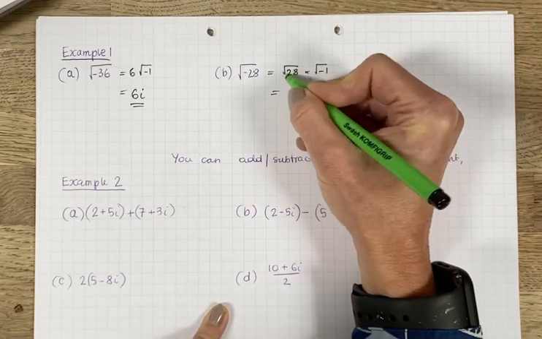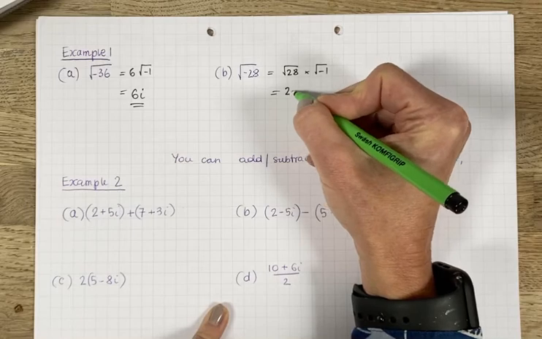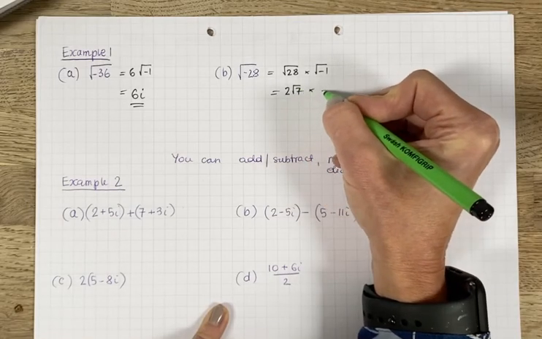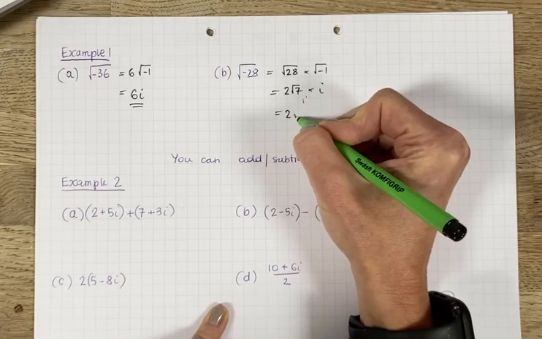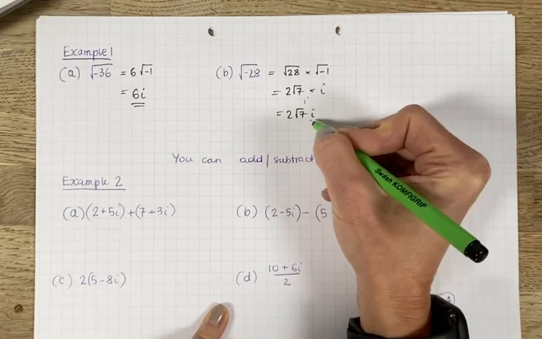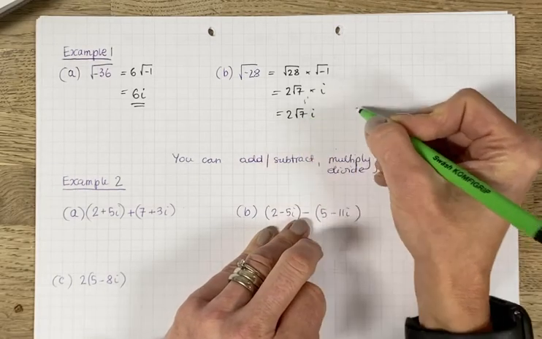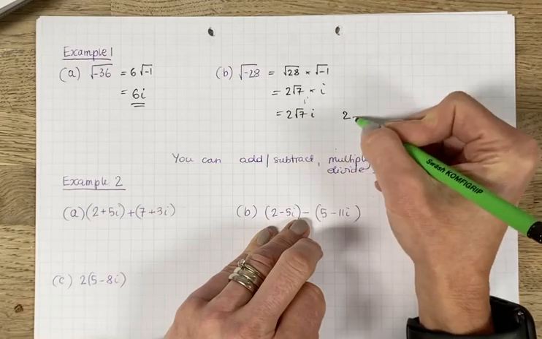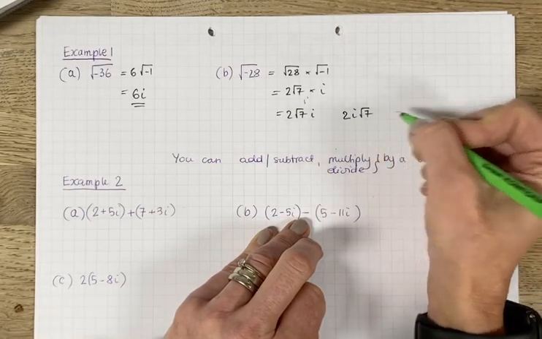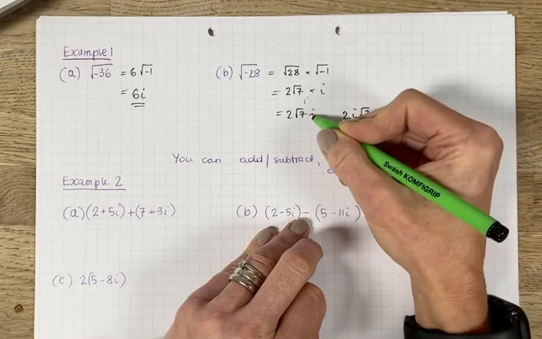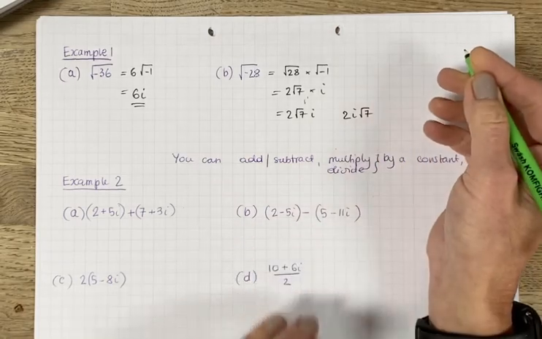So this one, your traditional thirds work, so it's 4 times 7, so it's 2 root 7 multiplied by i. Now, you can put the answer like this, as long as you keep the i further away from the square root. Might be better to stick it in between 2 and root 7. Otherwise, you might accidentally put it under the square root, and then the meaning is different.